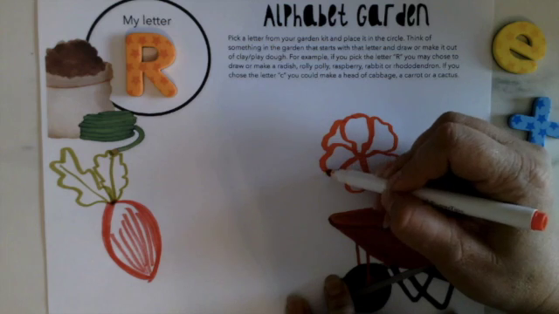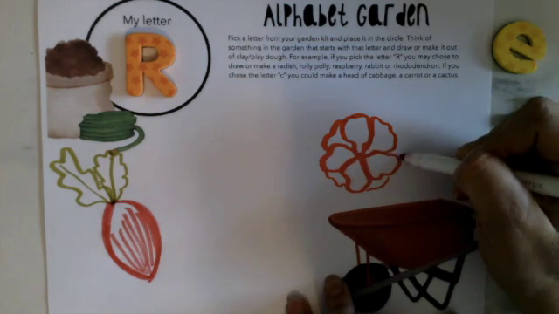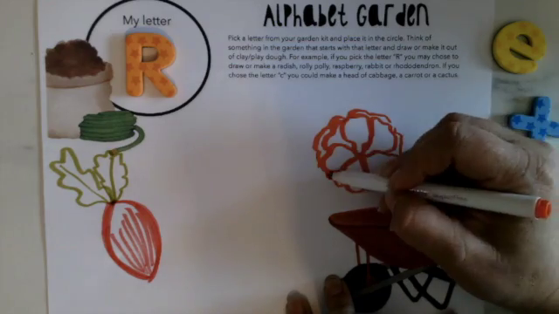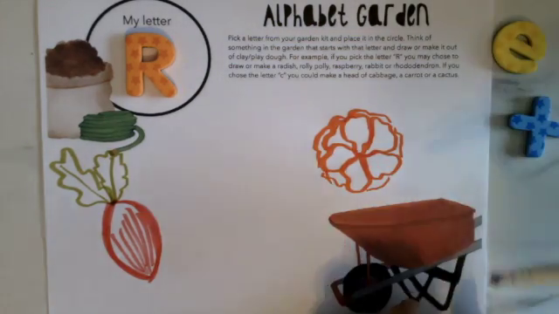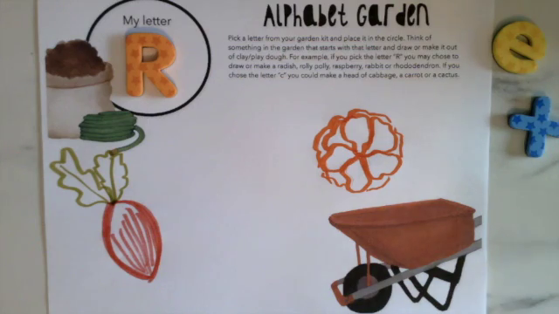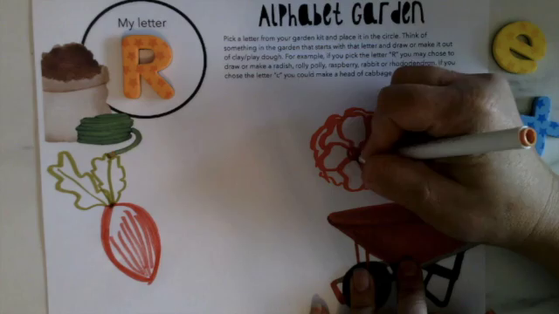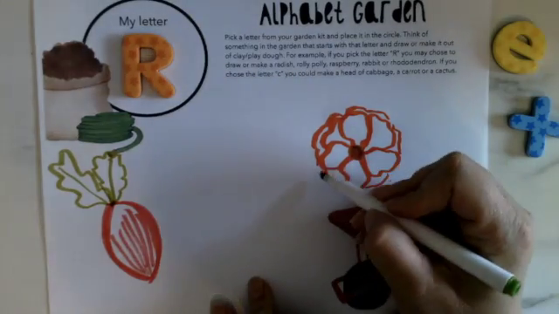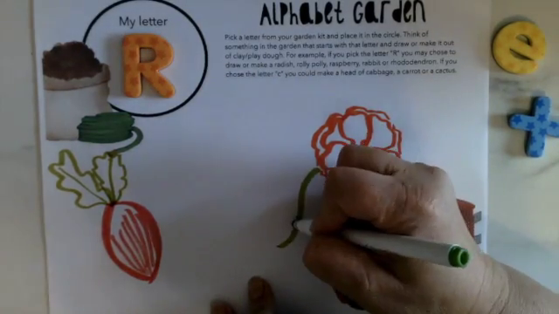Okay, and there are tons of different types of roses. I'll kind of do it this way, so it's got a little bit. Okay, and then they have kind of a dark little middle to it. So we'll kind of do this. There we go. And then I'm going to do my little thorny branch, thorny stem.